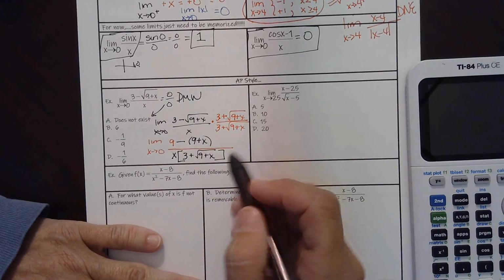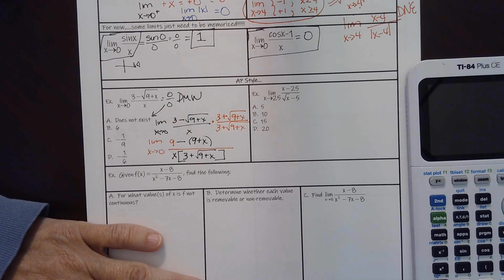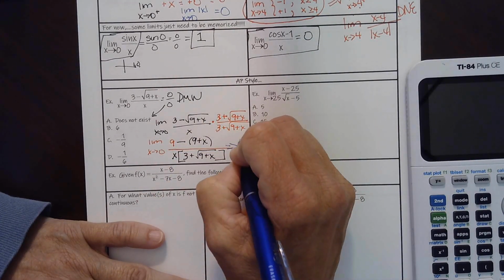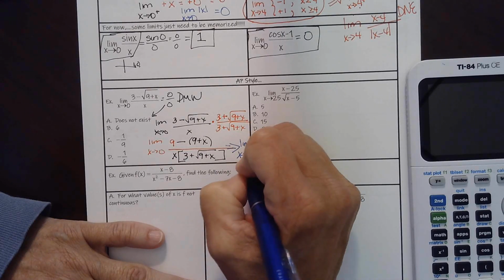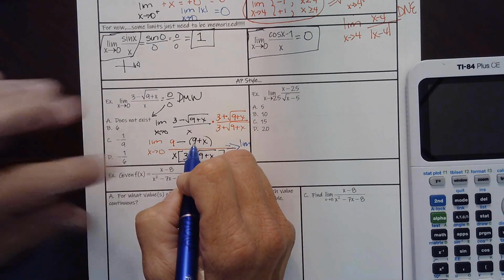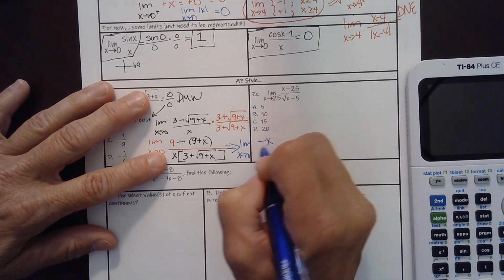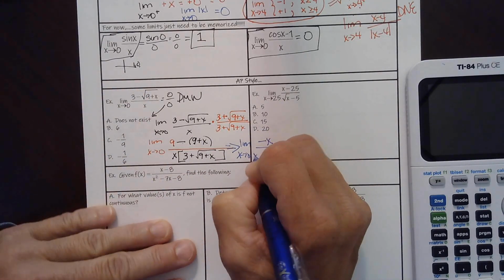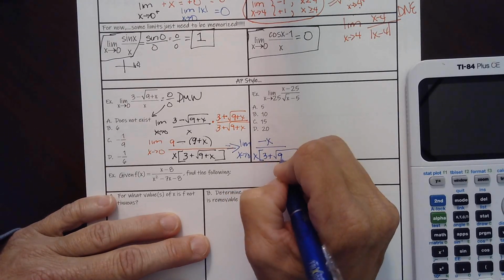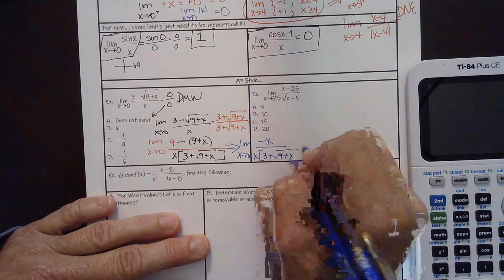So cleaning this up, I end up with the limit as x approaches 0. 9 minus 9 is 0, but my x becomes negative x over x times 3 plus the square root of 9 plus x.